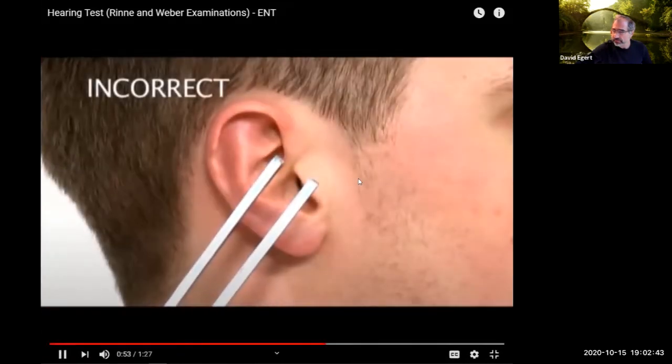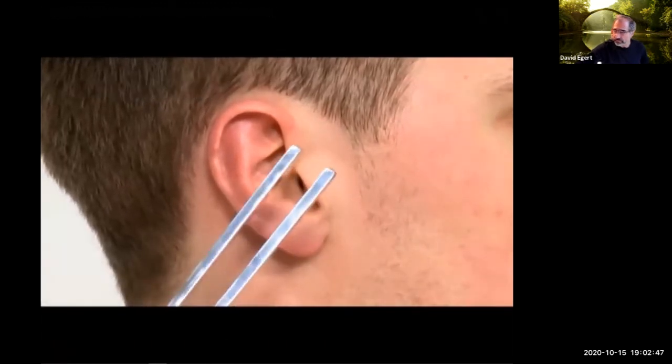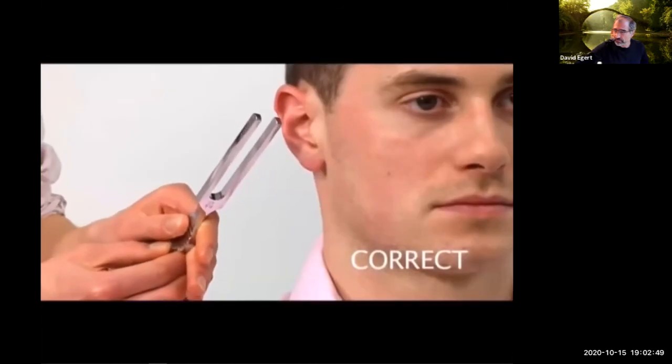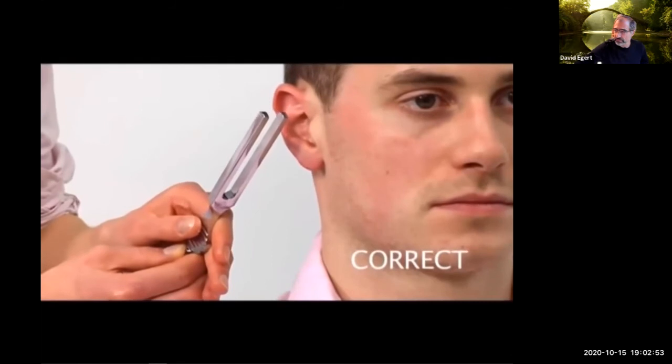Position A. When testing air conduction, the tines of the tuning fork should not be held parallel to the external auditory meatus. Instead, they should be held perpendicular to the external auditory meatus and about 1 centimeter from it.